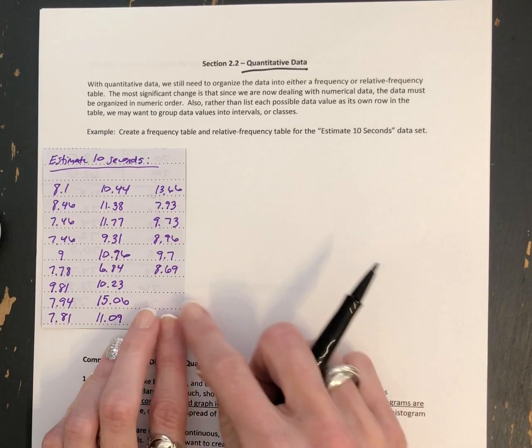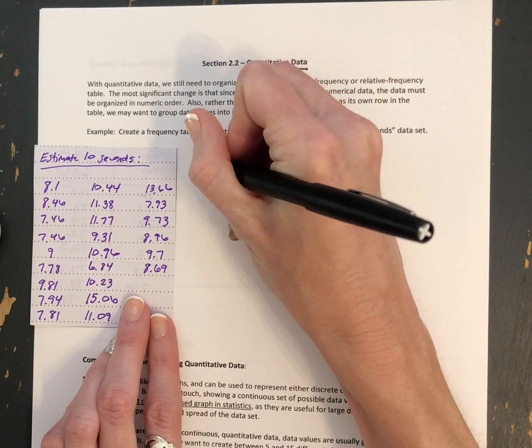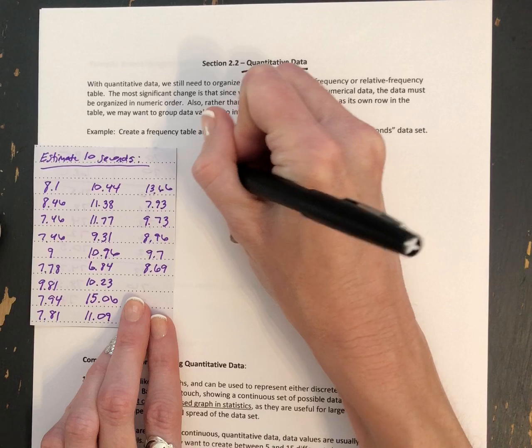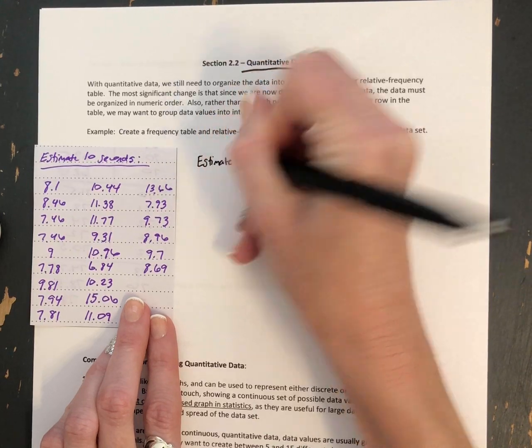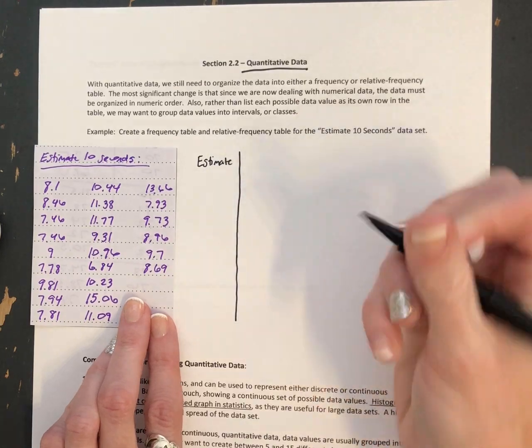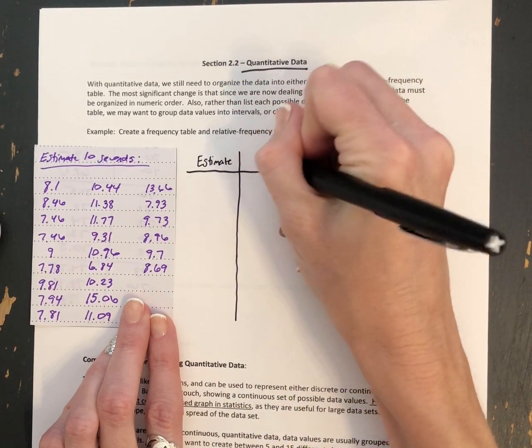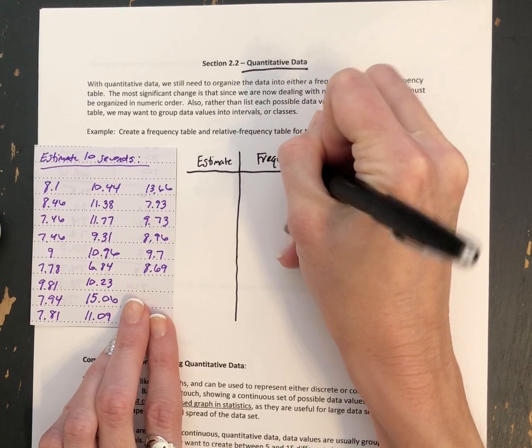And so what I'm going to do here is set up our frequency table with our variable of interest being our estimate, right? Our estimate of 10 seconds. We're going to have a frequency column.